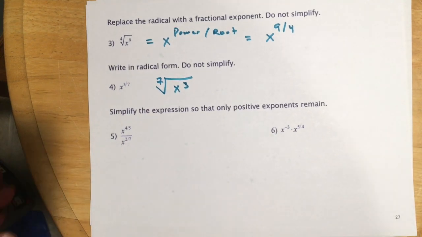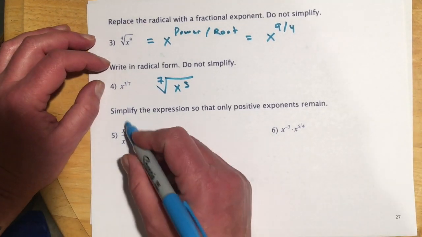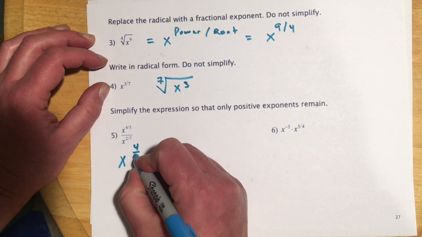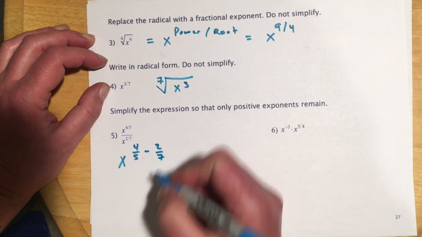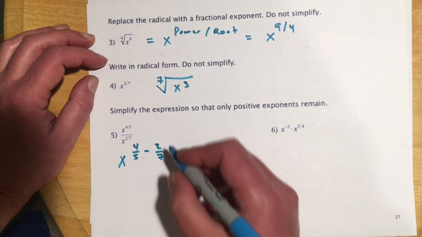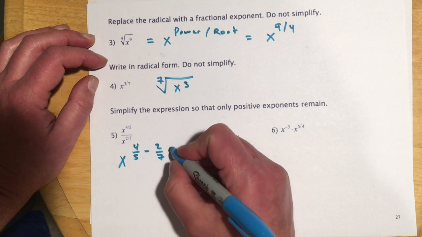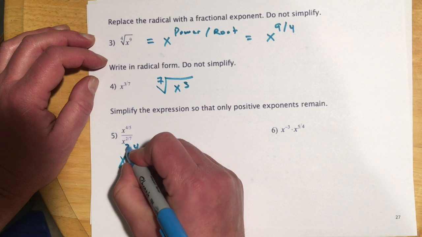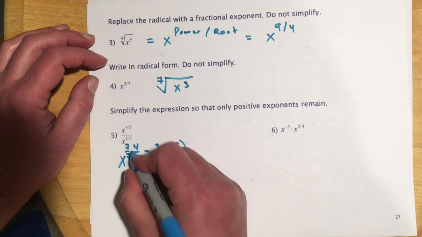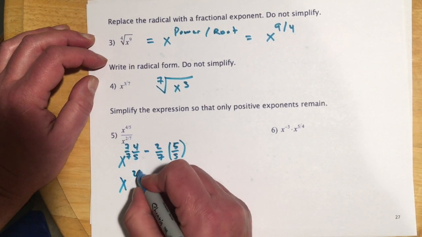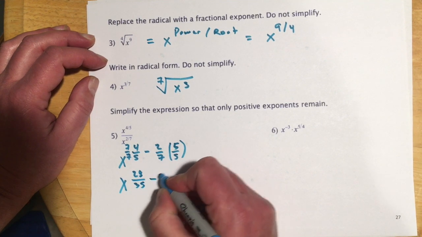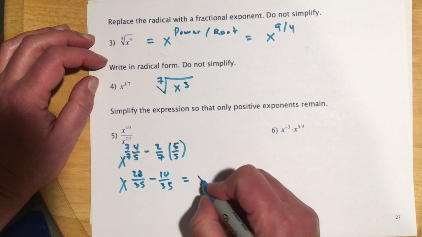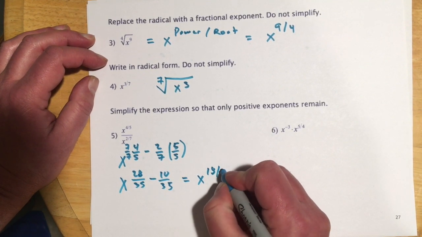These next few are using the properties from 0.3. So remember, when we were dividing, we would subtract. So this will be x to the 4/5 minus 2/7. And then we just have to remember how to do fractions. So when we're adding and subtracting, we need a common denominator. So that'll be 35 in this case. So this side gets a 5/5. This side gets a 7/7. And that'll be x to the 28/35 minus 10/35, which makes x to the 18/35.